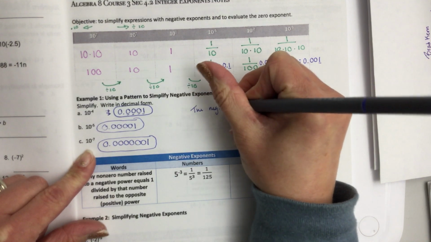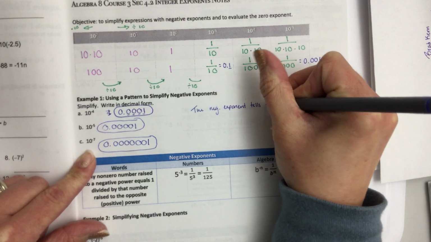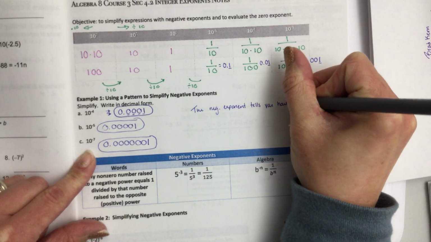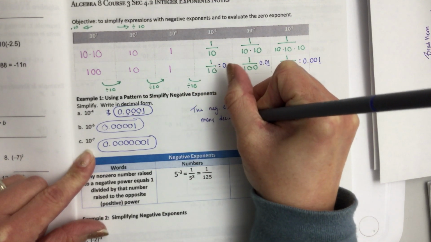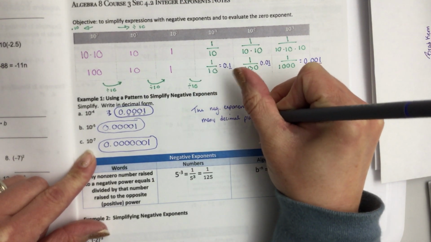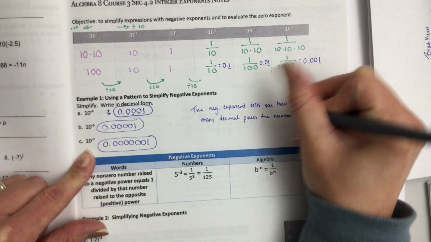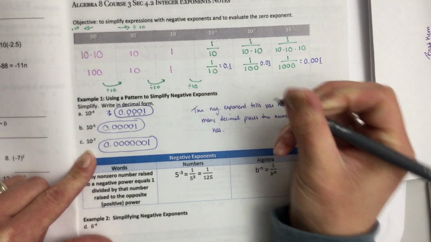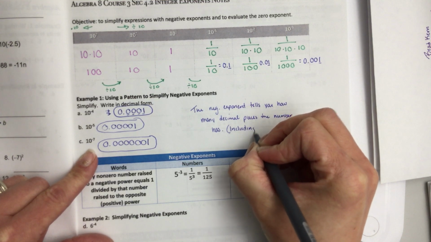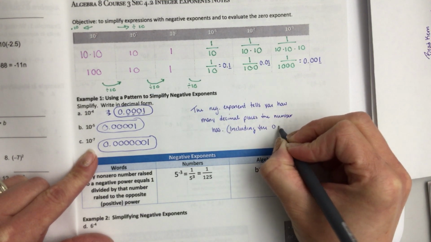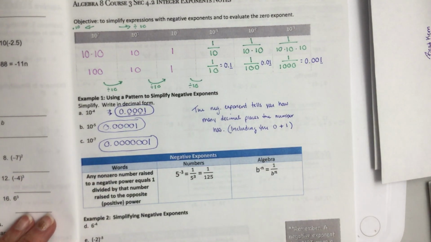So the negative exponent tells you how many decimal places the number has, including the 0 and the 1s, the 1. Okay.